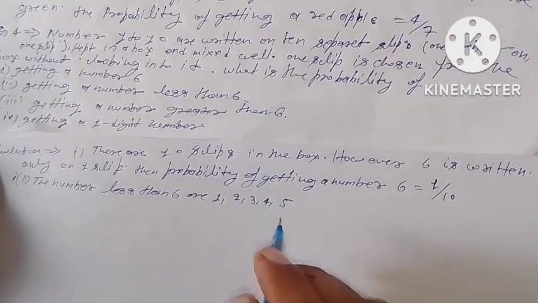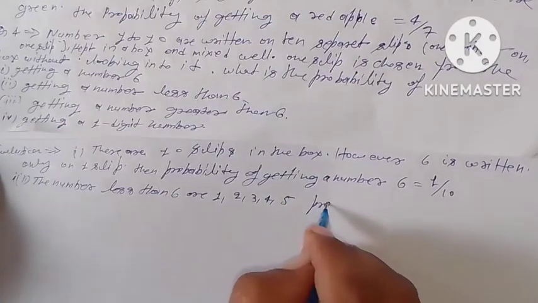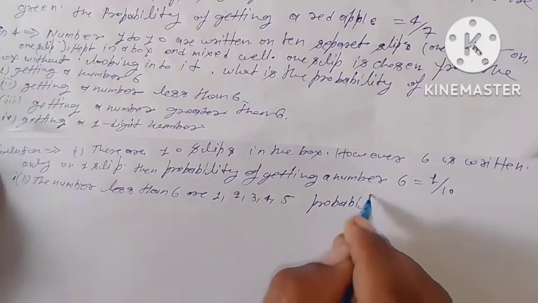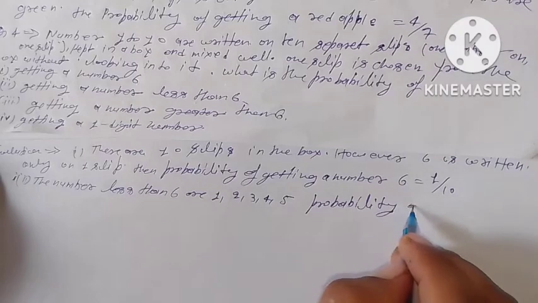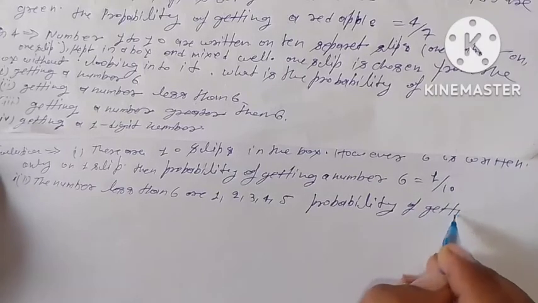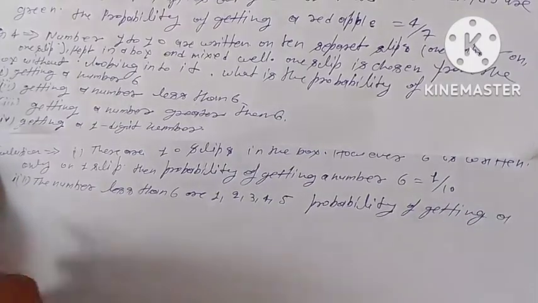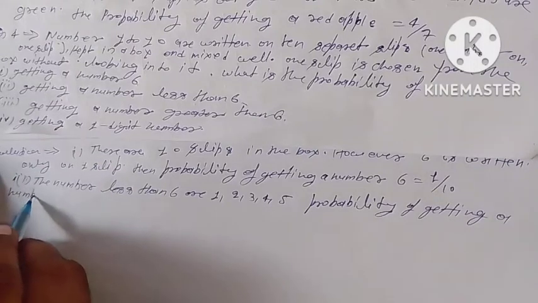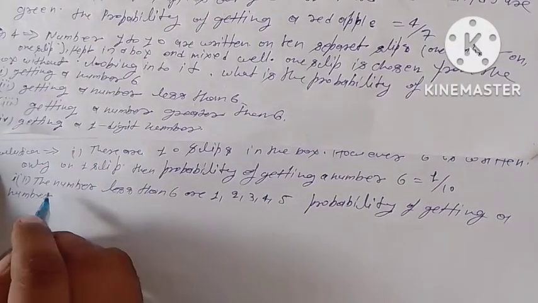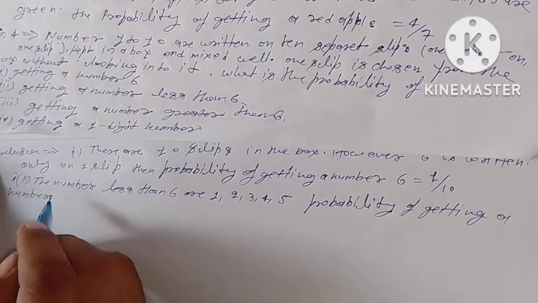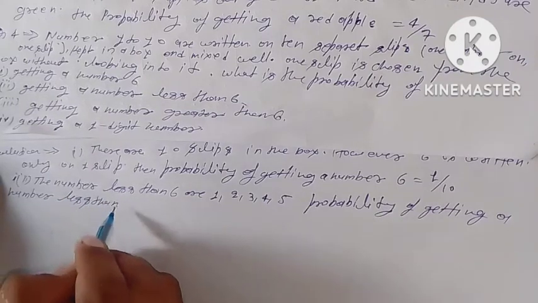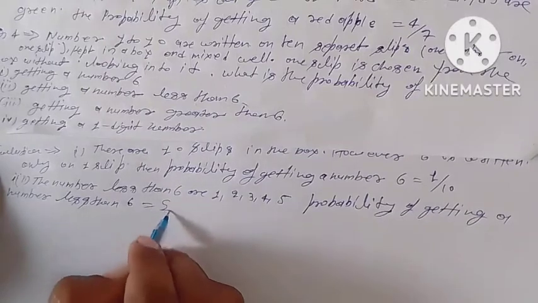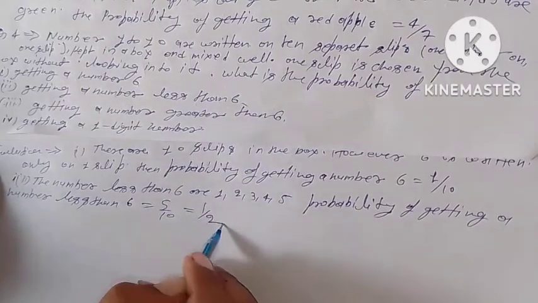Probability of getting a number less than 6 equal to 5 upon 10 equal to 1 upon 2.